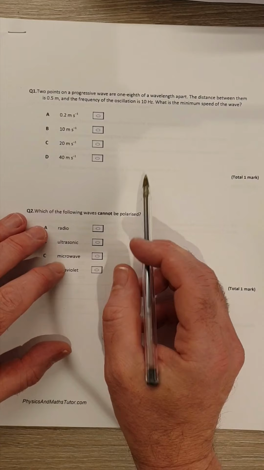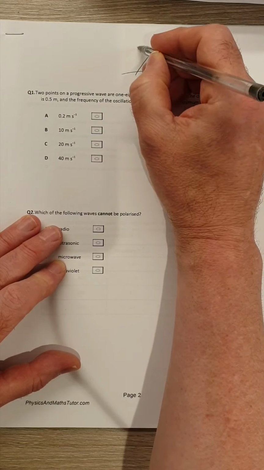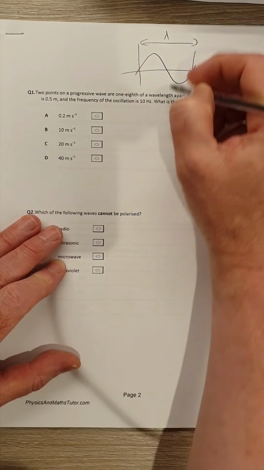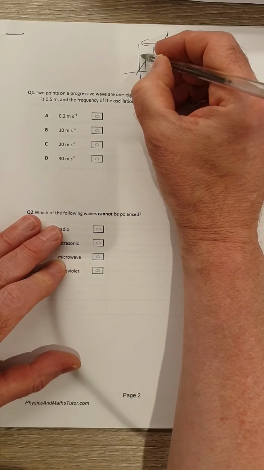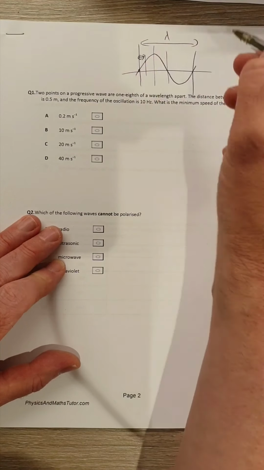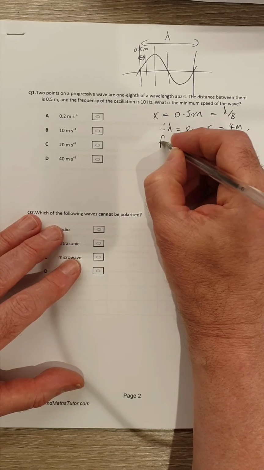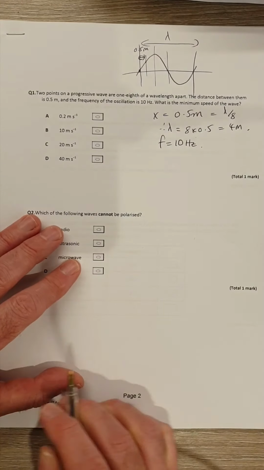So we have a wave, so that's a full wave, that's one wavelength. That's half, so that's quarter, that's 1/8. And we're told that there's 2 points in the wave and the distance between those points is 0.5 meters. So the distance is equal to 0.5 meters, and that's equal to 1/8 of a wavelength. Therefore, the wavelength is equal to 4 meters. The frequency is 10 hertz.